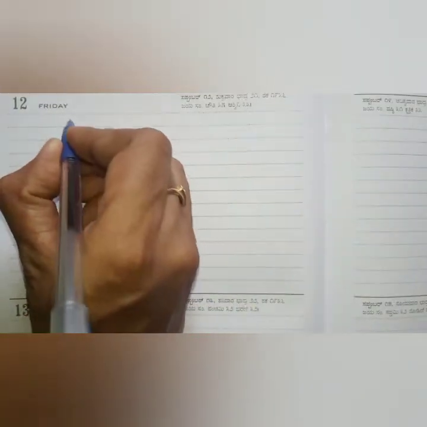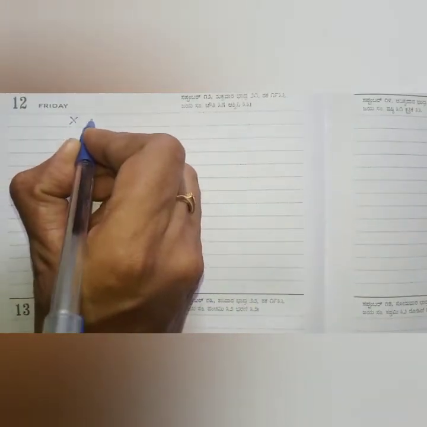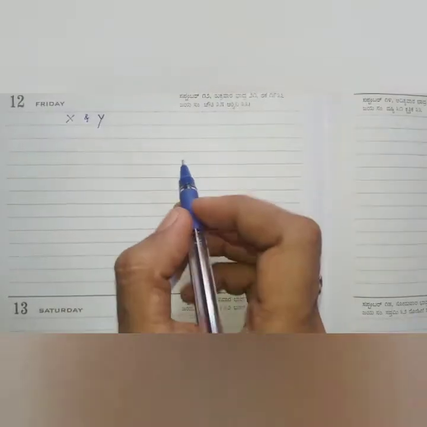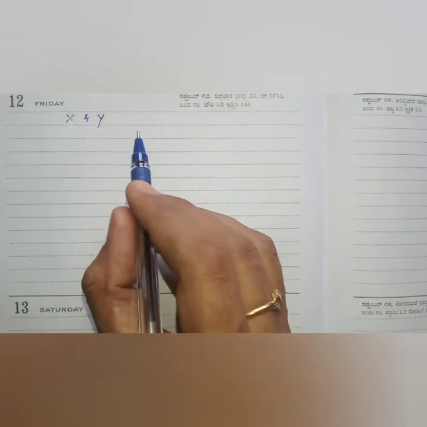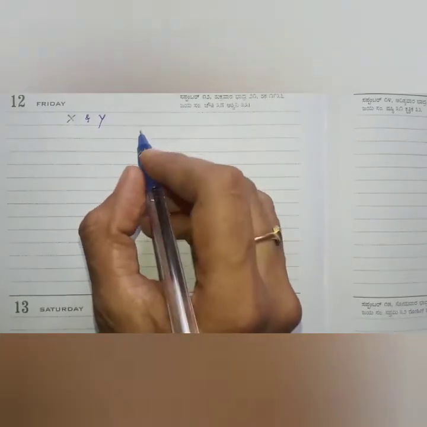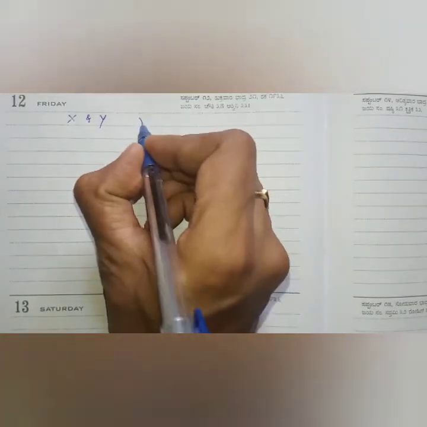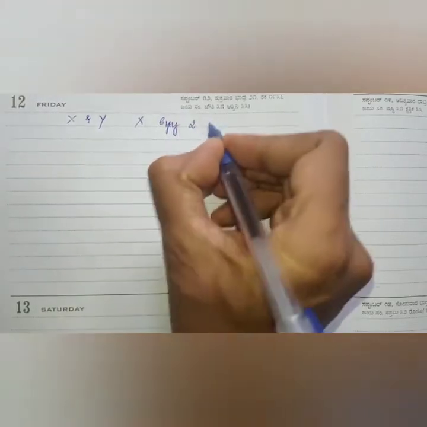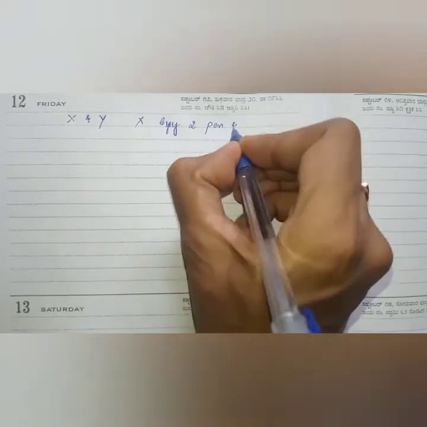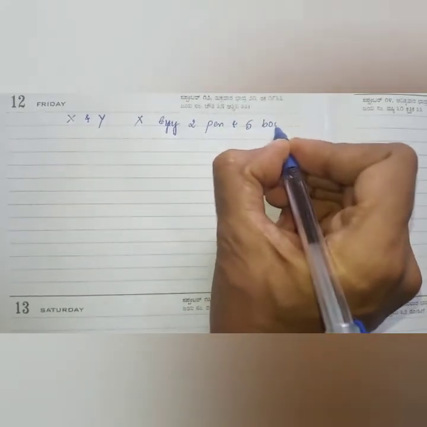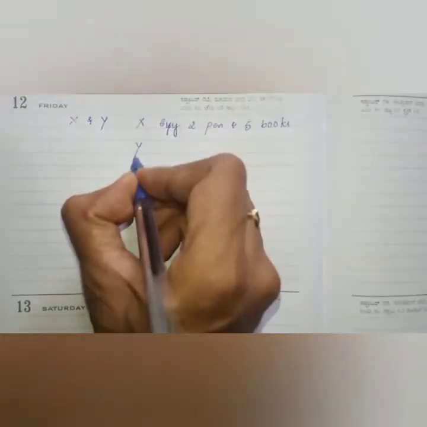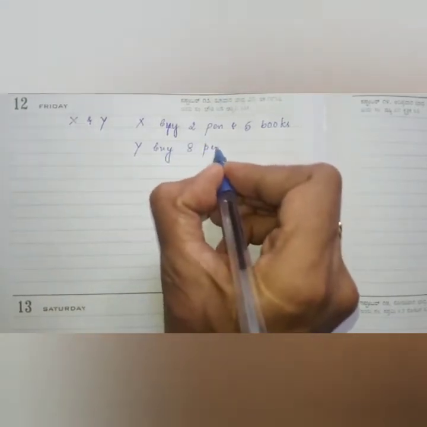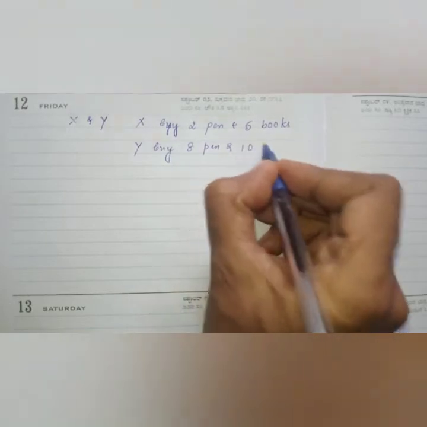There are two persons, X and Y. Both purchase some items. X wants to buy two pens and five books, and Y wants to buy eight pens and 10 books.